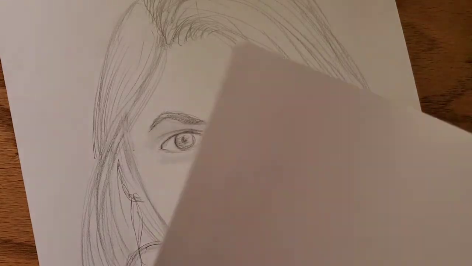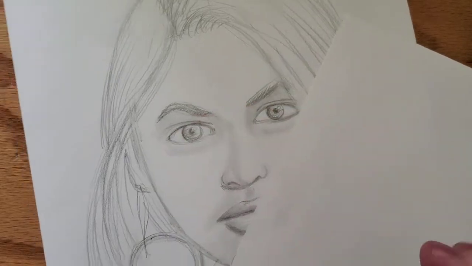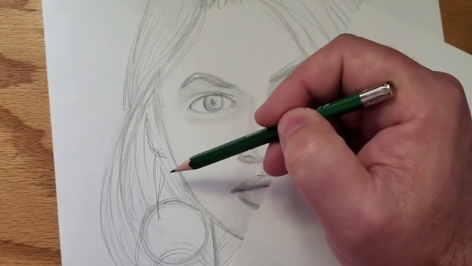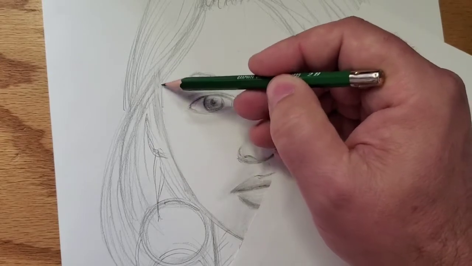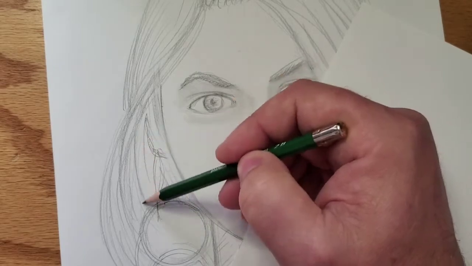And we're going to tackle this side of the face first with the side of the hair. There's strong value between the side of the head, the ear, the earring, and the hair.